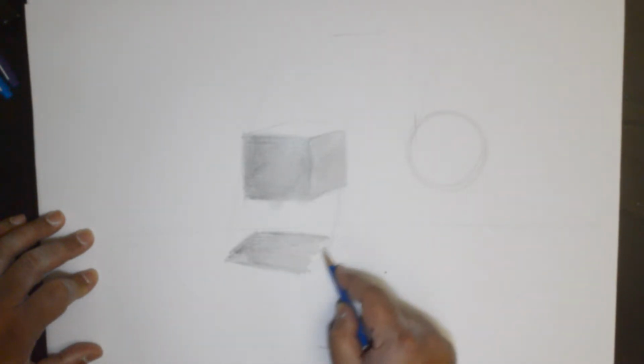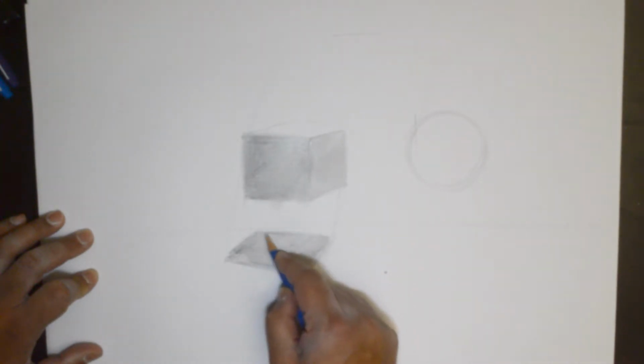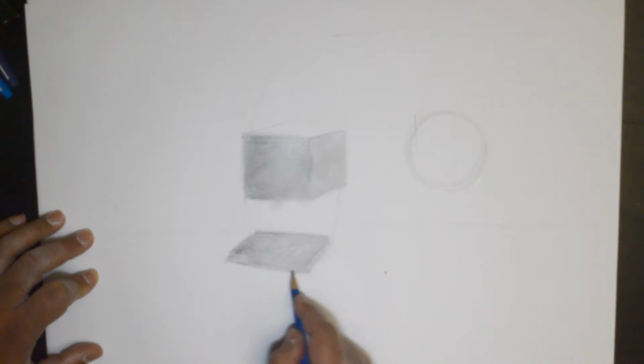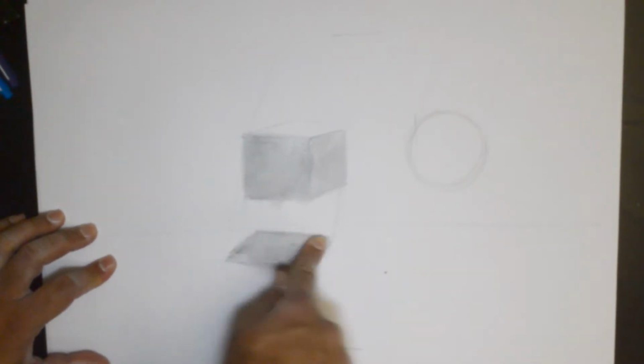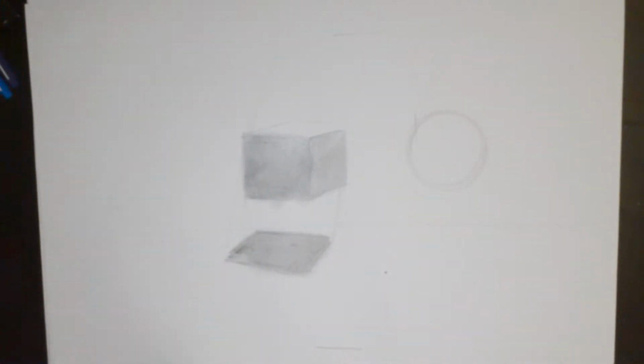Now one thing is for sure, that as the box moves away from the surface, the shadow will change accordingly.